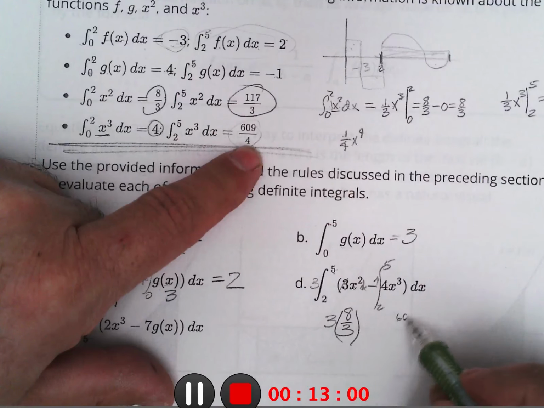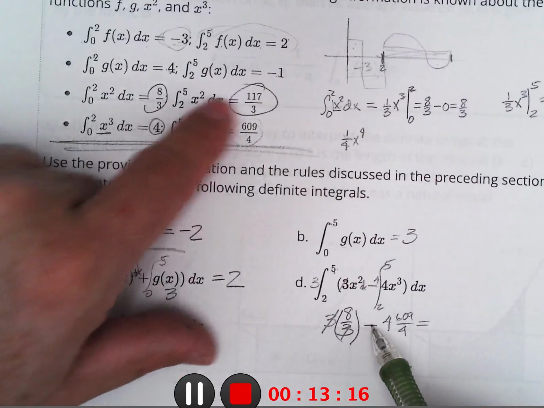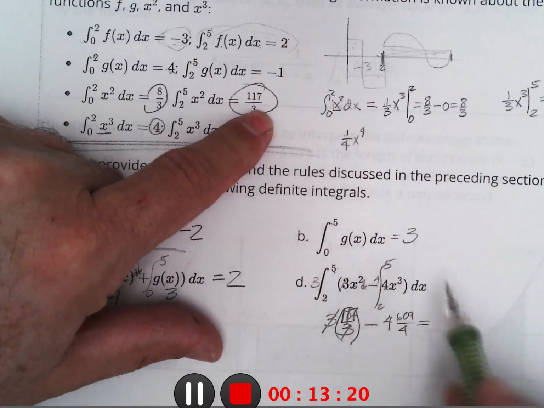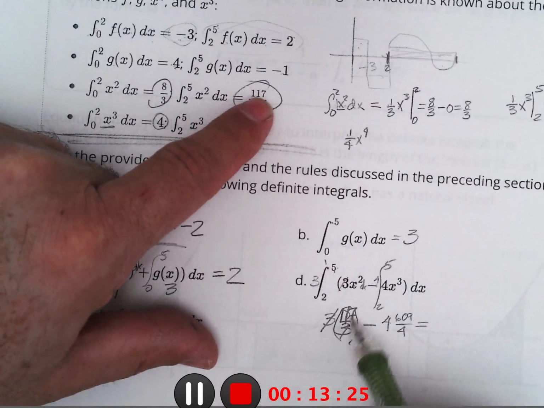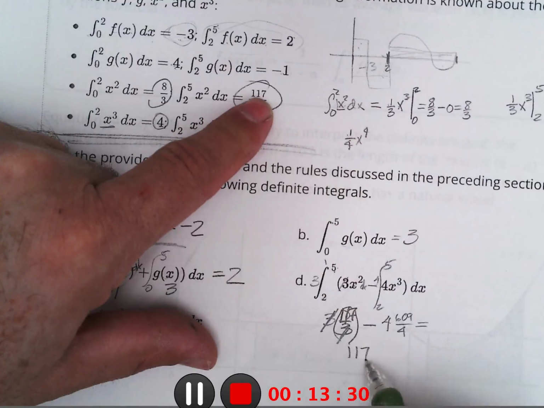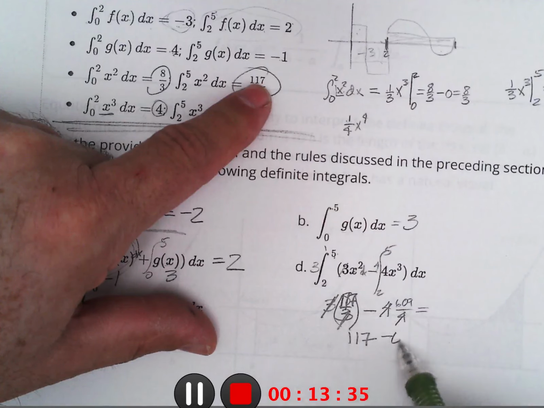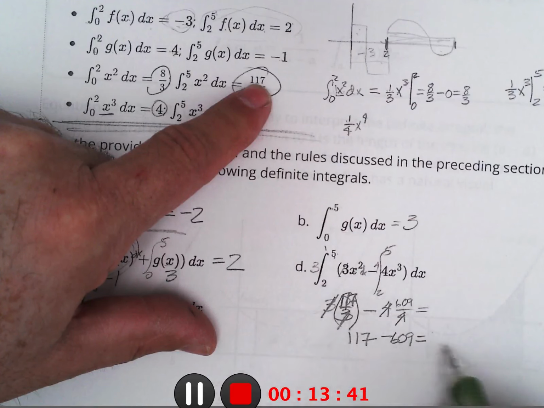So the 3s cancel here, we get 8, 2 to 5. Oops, I didn't do 2 to 5. 2 to 5 is 117. I did this in class too. X squared from 2 to 5, I did from 0 to 2. 2 to 5 is 117 over 3. So these cancel, so we get 117 minus, the 4s cancel, 609, which is 5492, I believe, and negative.